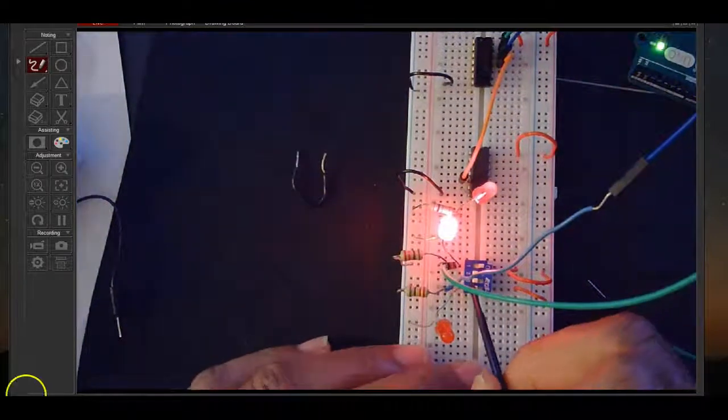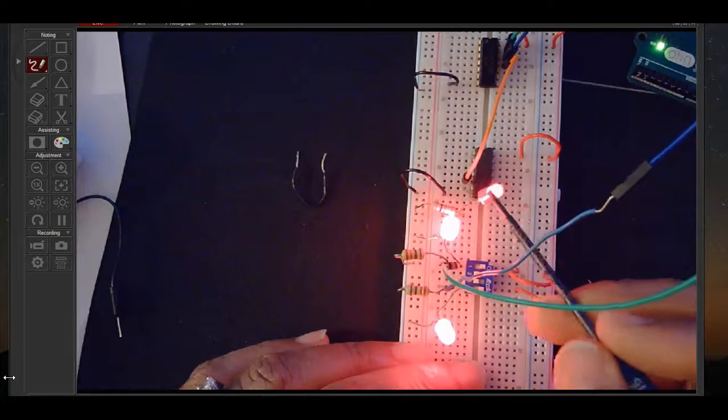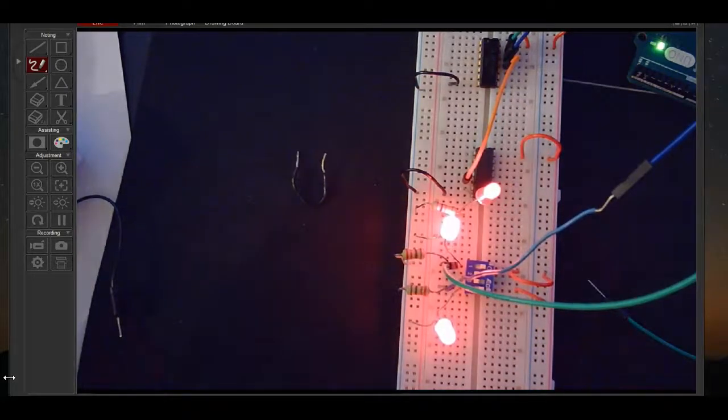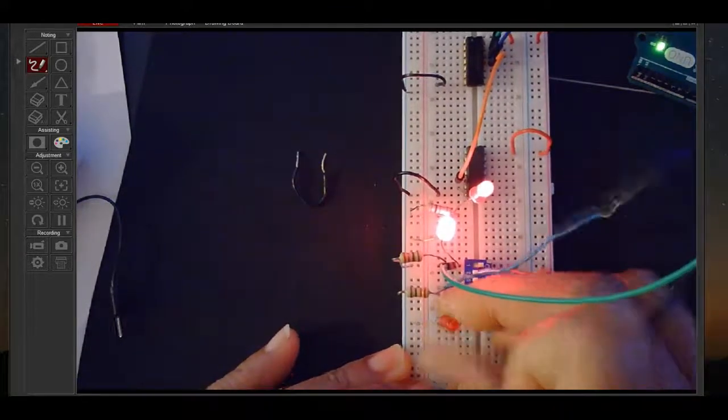So let's put both inputs as 1. And then look, our output is high. It becomes a 1. Okay, so we have built the circuit correctly. And it is working the way that it is supposed to work.